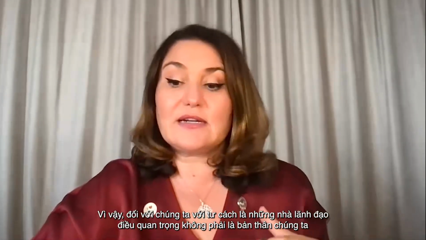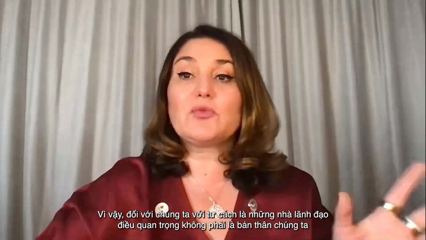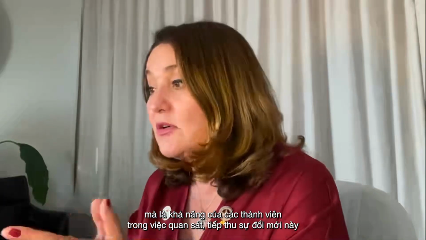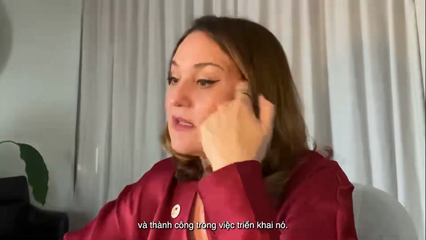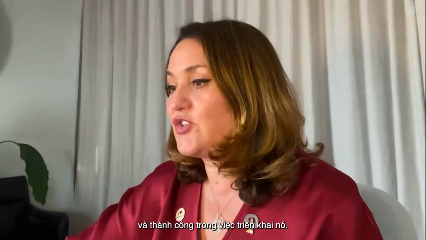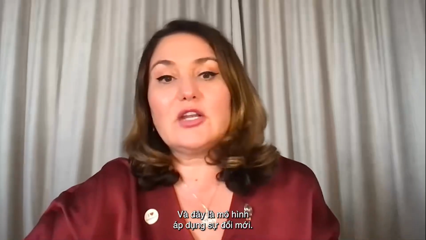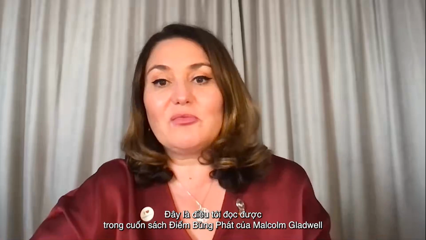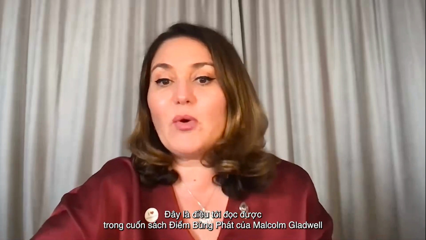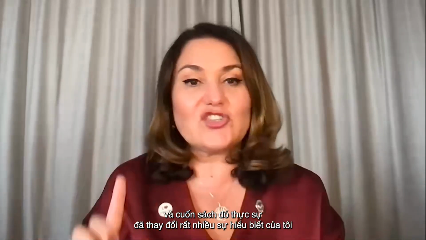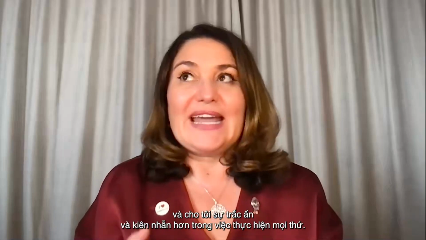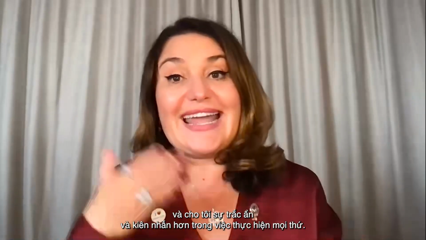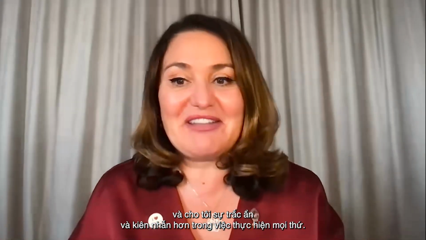So for us as leaders, it's not about us, but it's about what I call the wagon train, which is actually the ability of the members to absorb this innovation and be successful in its implementation. And this is the innovation adoption model. This is something which I read in Malcolm Gladwell's book, The Tipping Point. And that book actually changed a lot of my understanding and gave me so much more compassion and patience in implementing everything, you know.